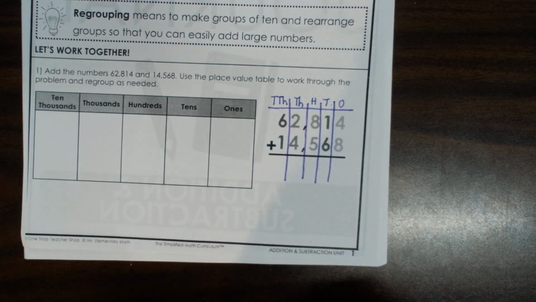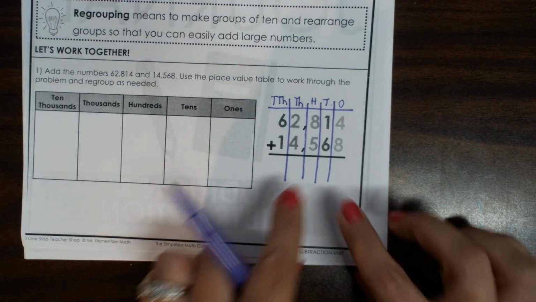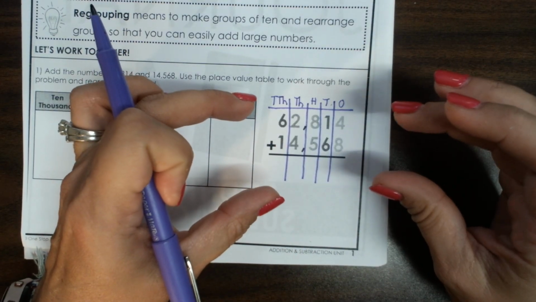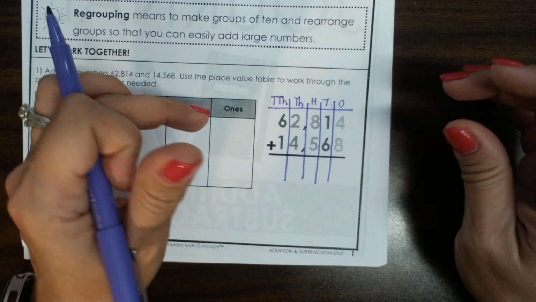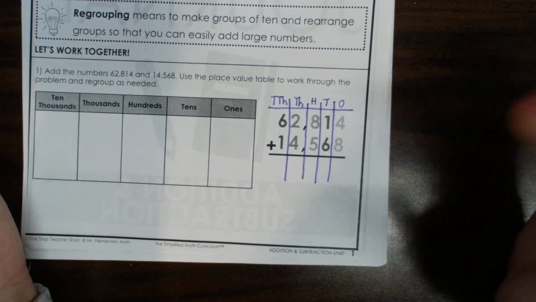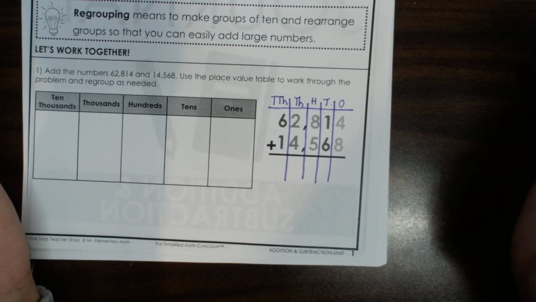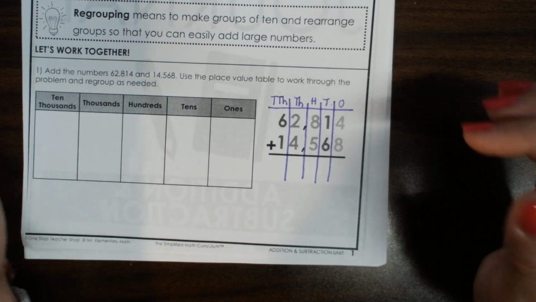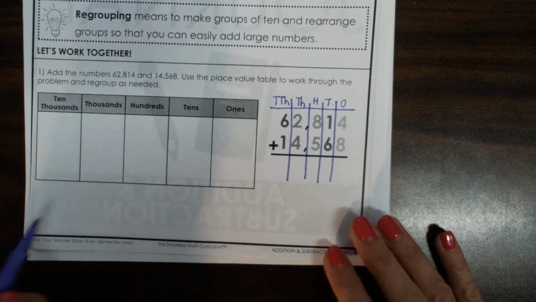If you are really being sloppy in how you put down your numbers, you're going to get the wrong answer. And the sad part about that is you probably know how to add. You just got mixed up because the numbers weren't in the correct place value. So just keep that in mind as you are doing your work.